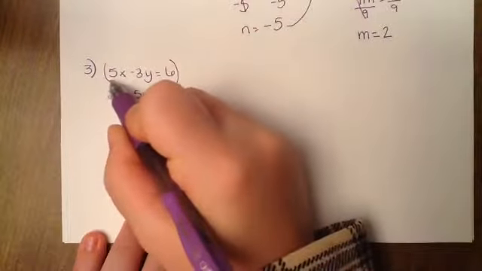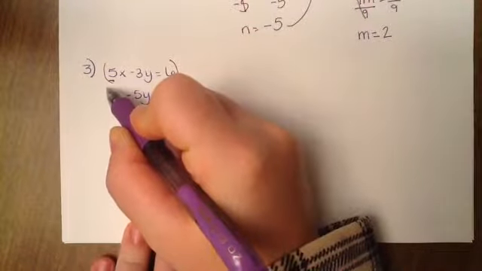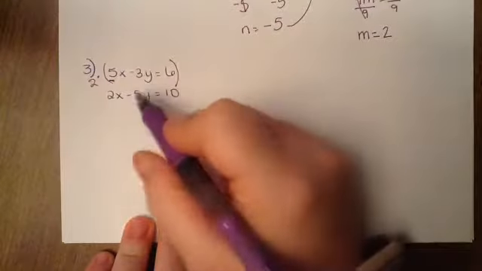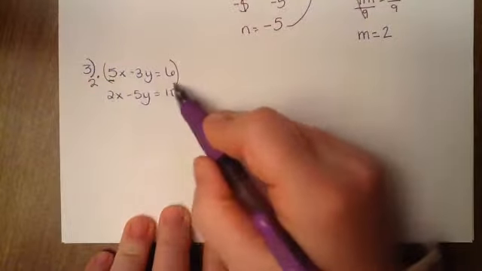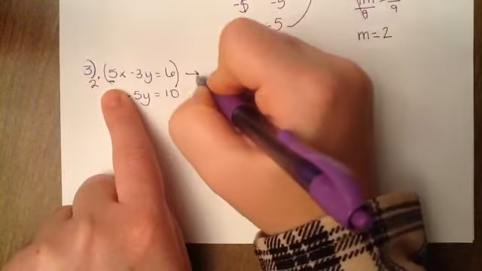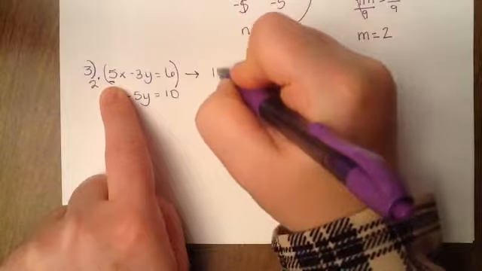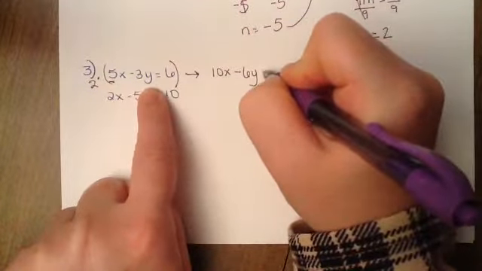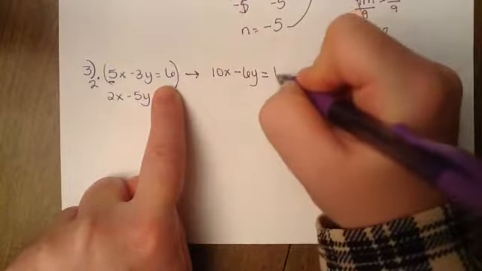So if I want to make this 5 a 10, what do I have to multiply by? 2. And if I multiply this one by 2, I have to multiply all of them by 2. So let's go ahead and multiply by 2. 10x minus 6y equals 12.